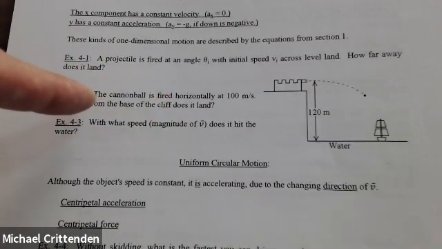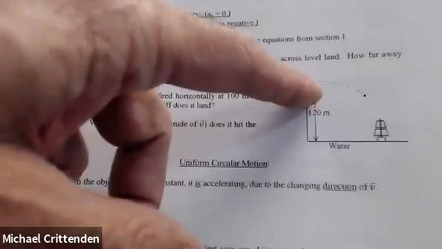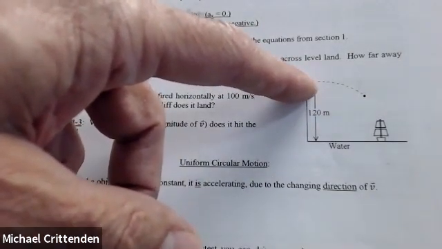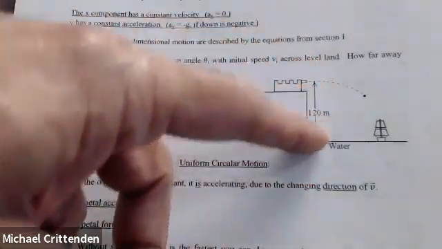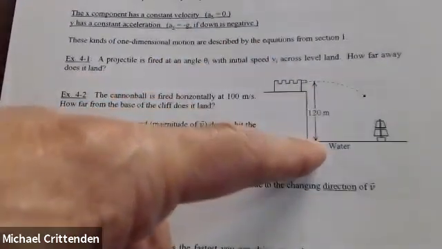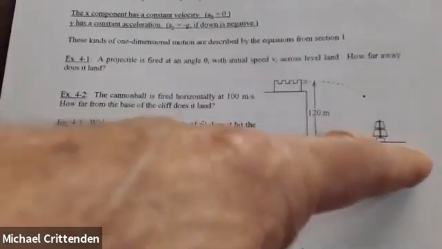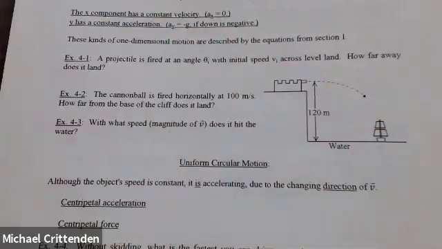Anyhow, if the muzzle of the gun happens to be exactly above this completely vertical cliff, the question is, how far from the base of the cliff does the projectile come down?